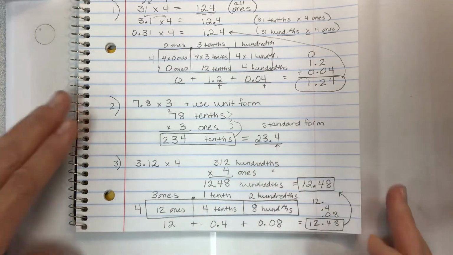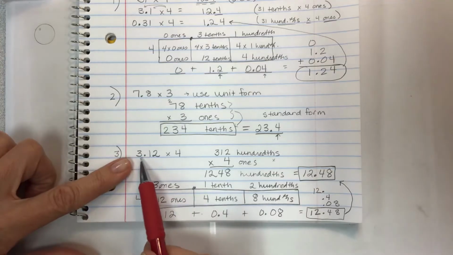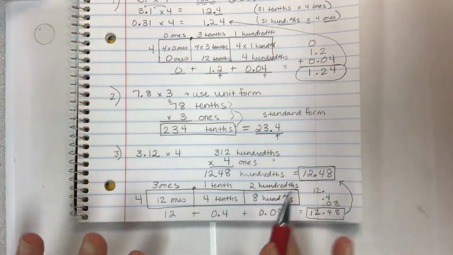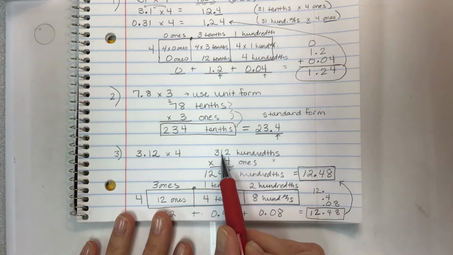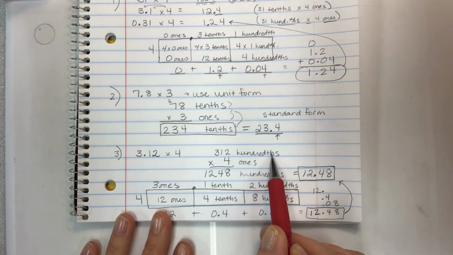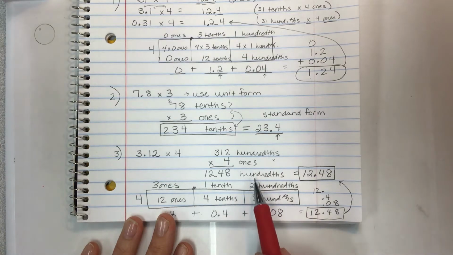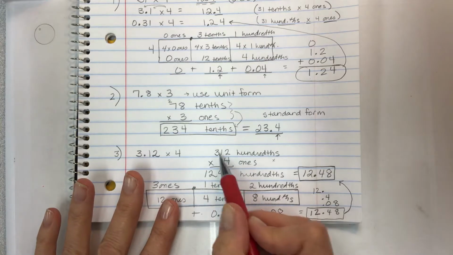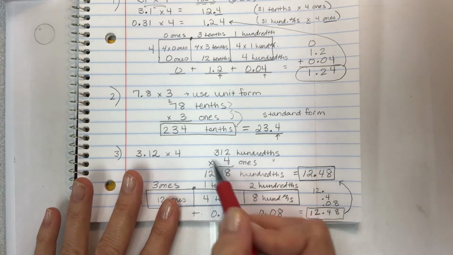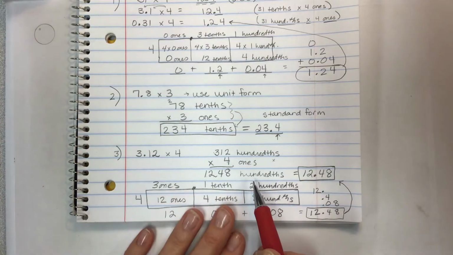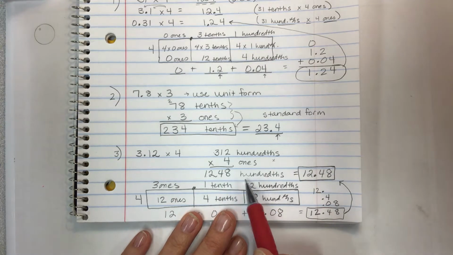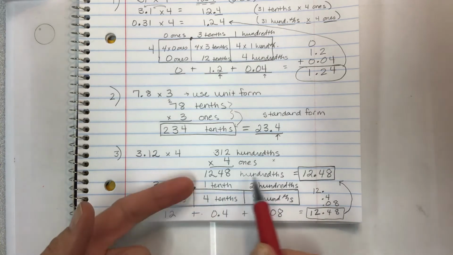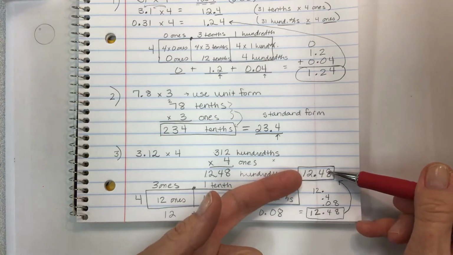Okay? Last sample problem before we get in the book. 3 and 12 hundredths times 4. Again, it's not as hard, but if you take out the decimal, make it unit form, times ones, call it hundredths. This one doesn't have any regrouping really. 4 times 2 is 8, 4 times 1 is 4, 4 times 3 is 12, so there's nothing to carry over. You just have to read very carefully and know where to put the decimal. 1,248 hundredths. Remember, if we rename it that, we can write it in standard form.